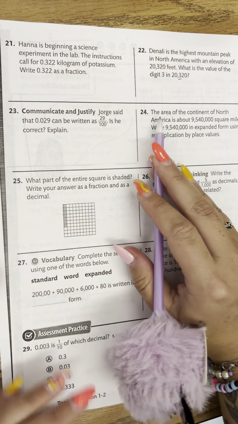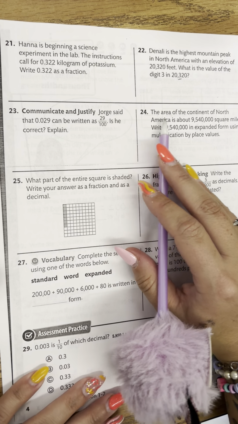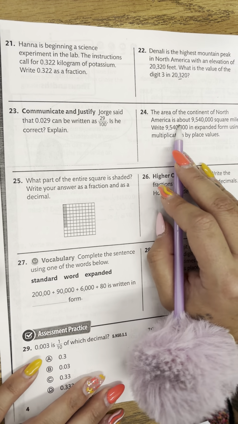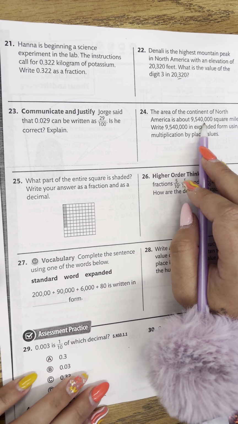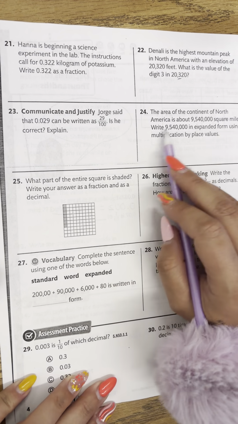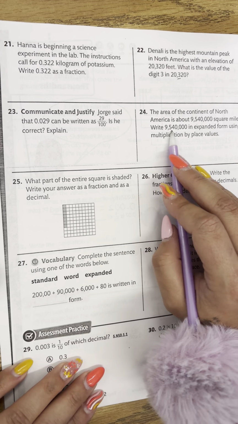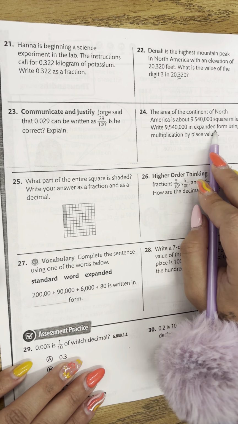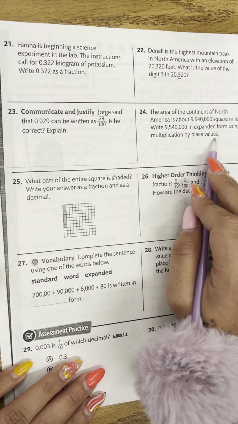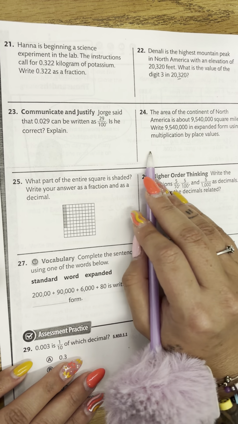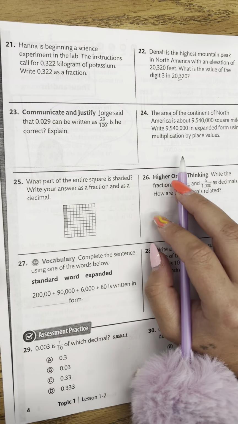All right, number 24. The area of the continent of North America is about 9,540,000 square miles. Write 9,540,000 in expanded form using multiplication by place values. So remember, that's expanded notation.